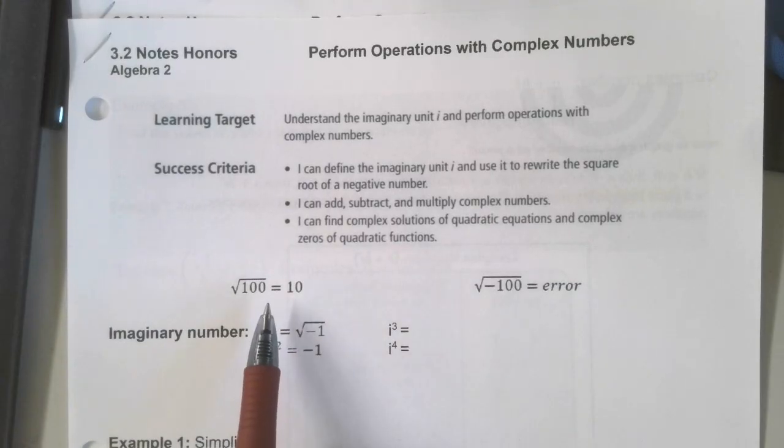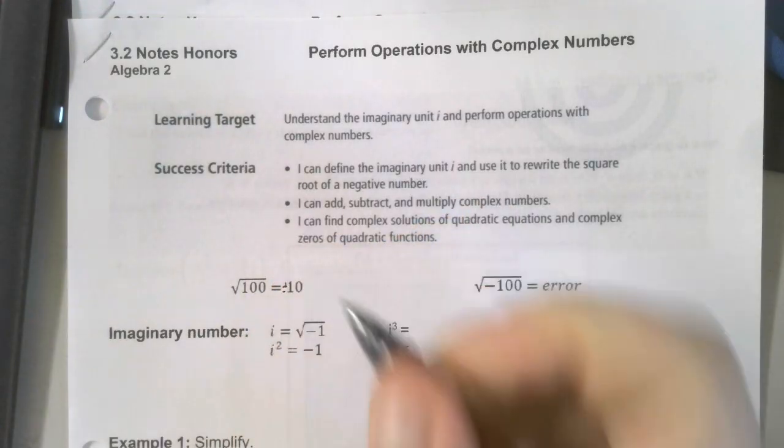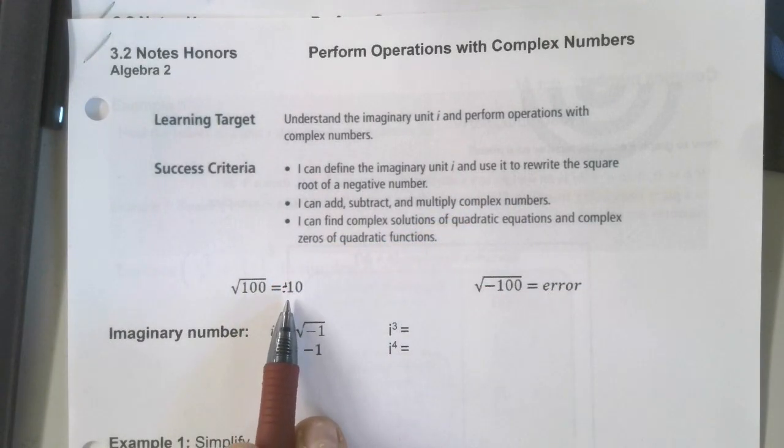So remember, when you take the square root of a positive radical, it turns out technically this is plus or minus 10, right? But a lot of times they keep the positive root when you're simplifying, unless there's a plus or minus in the equation.